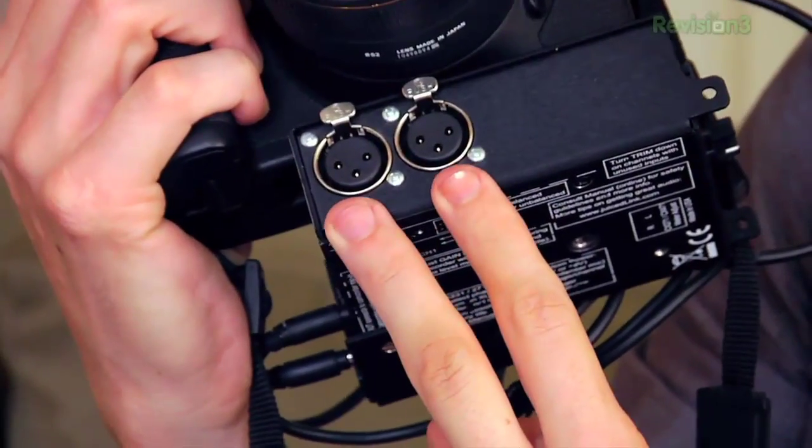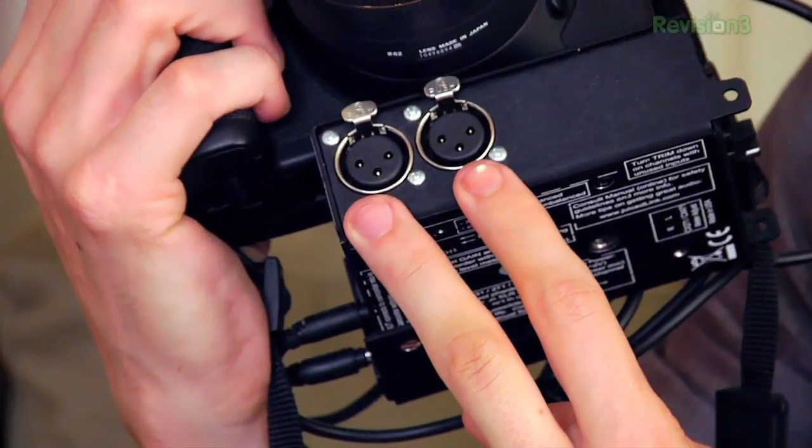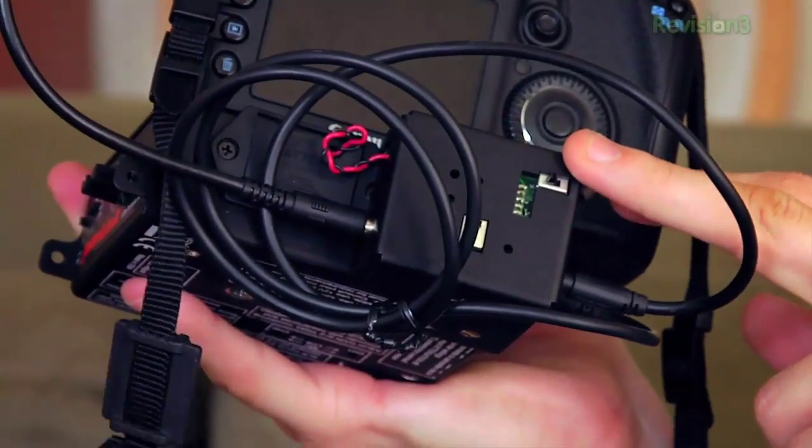The second method we use to capture audio is this, the Juiced Link CX231 and DN101. The first piece, the CX231, is this large box down here, which is basically a big preamp. It's got 2 balanced XLR inputs. The second unit is the DN101, and it does a couple of things.